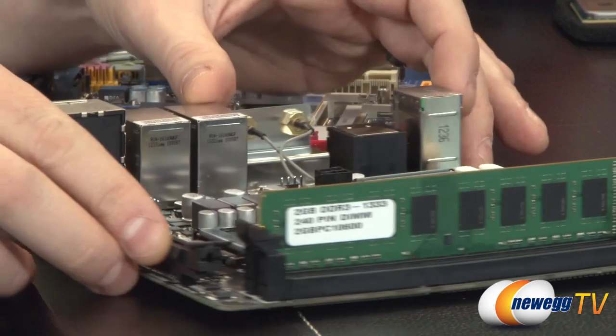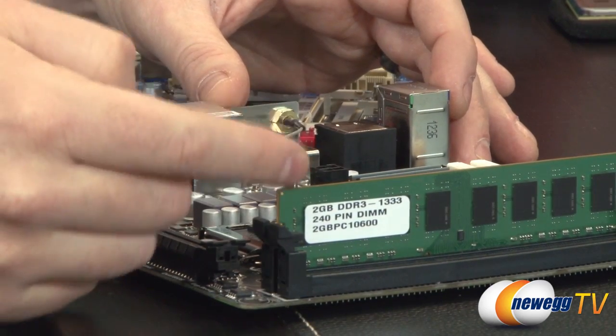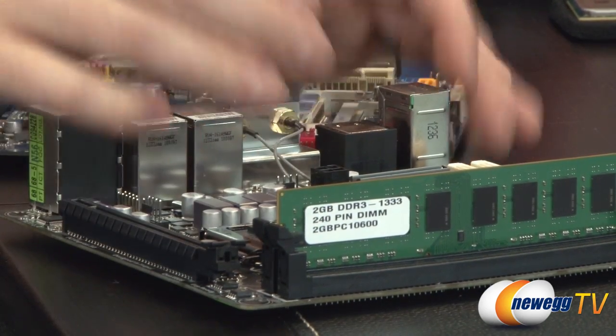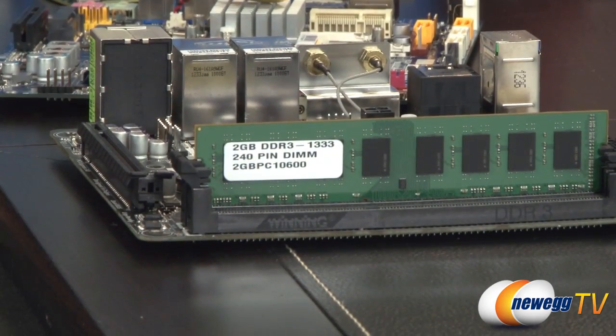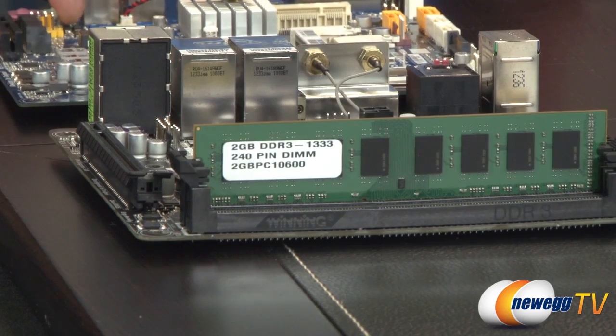So for instance, this motherboard here only has 2 slots, so you install a matched pair, and that will allow it to access both of those synchronously, which will give you some additional memory bandwidth and will improve the performance of your computer.